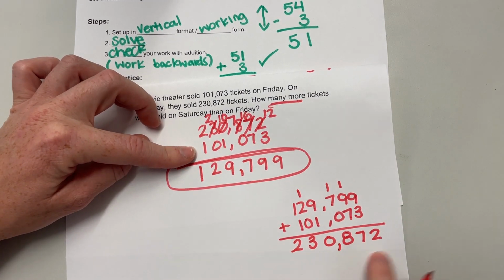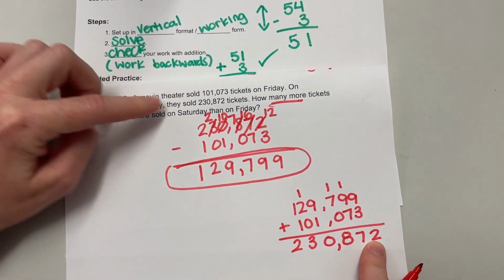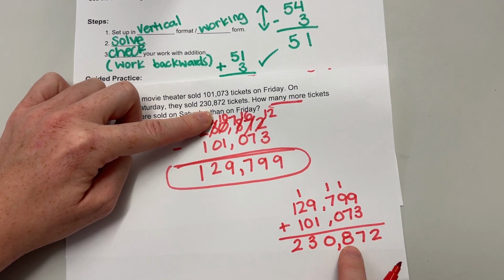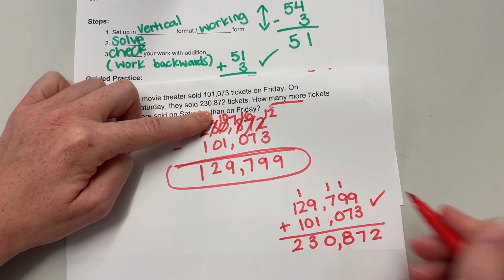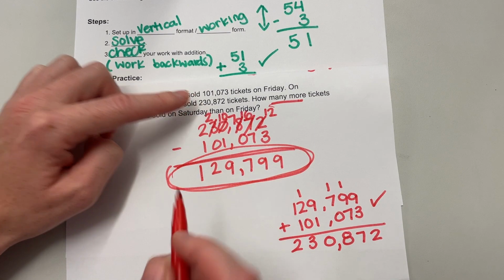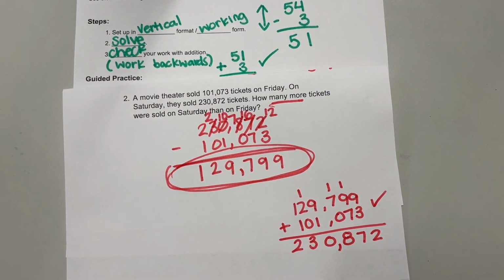So this is what I should have started with. Let's come up here and check. 230,872. So my work is checked. This is the correct answer. Okay, I'm getting out my green pen so you're following along.